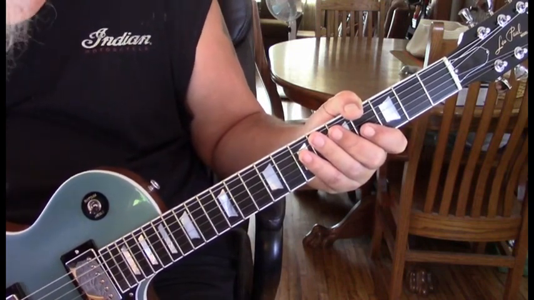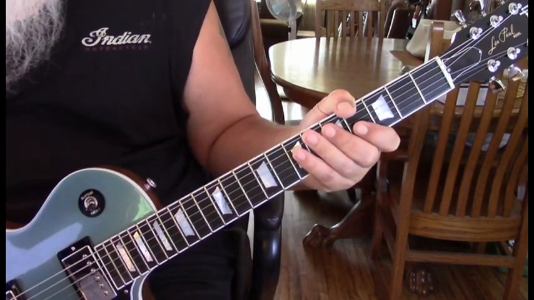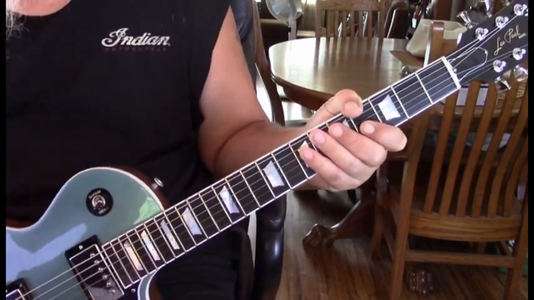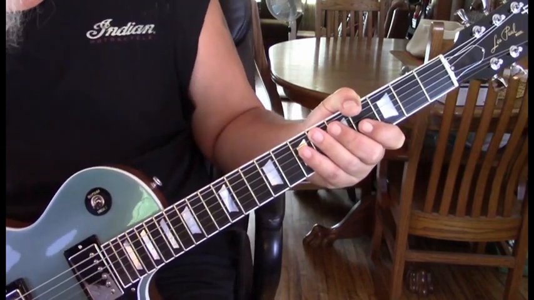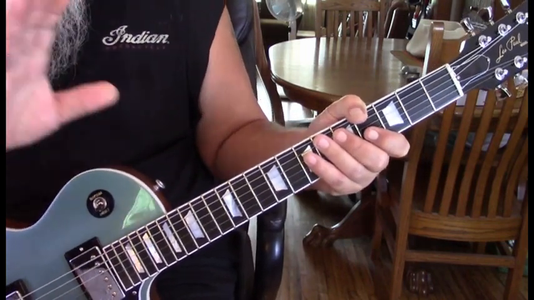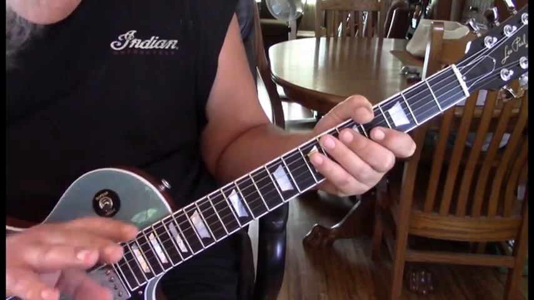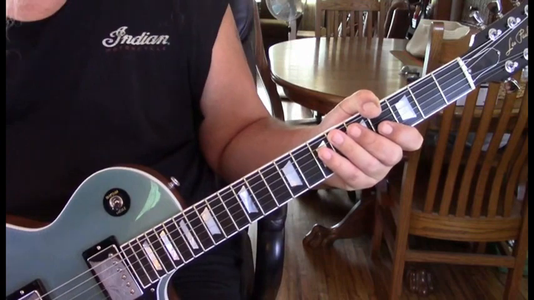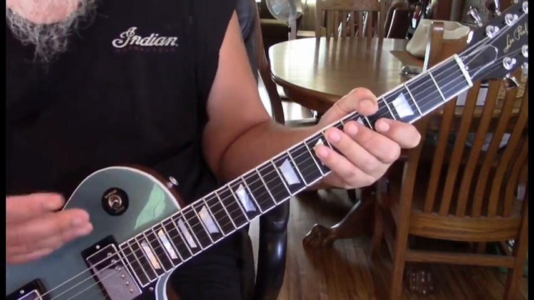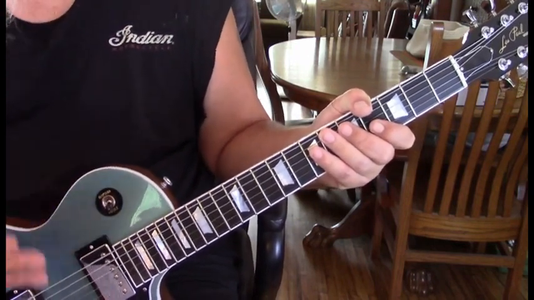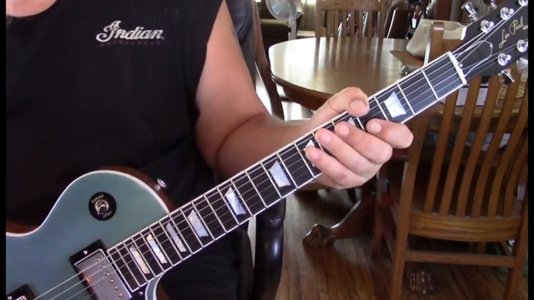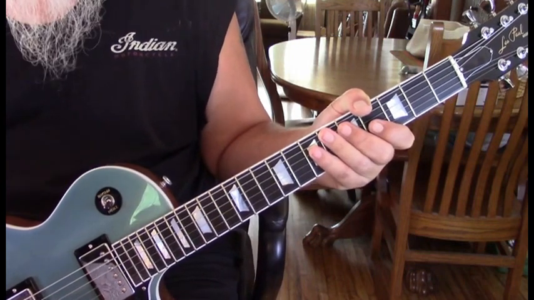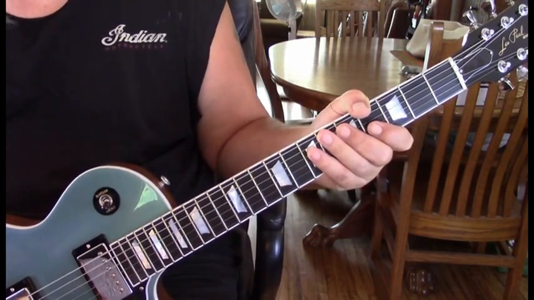Alex uses the D Dorian scale for it, which is very close to the D minor scale, except you take the minor 6th and make it a major 6th. Anyhow, I've got the scale in my notes for you. If you're interested, I made a screenshot of it and put it in my notes in addition to writing out all the parts of the song. That link is available to download right below the video here. So we'll get into the song.